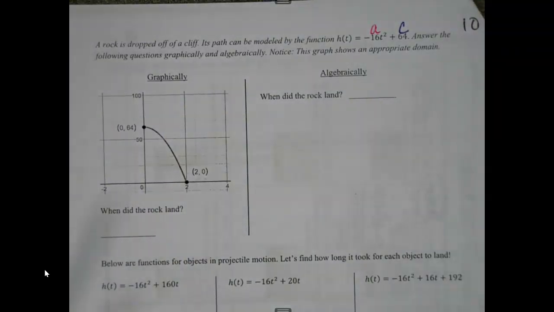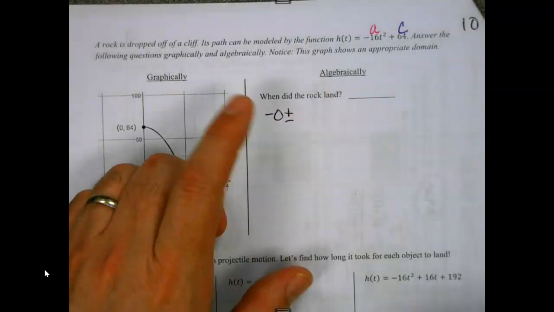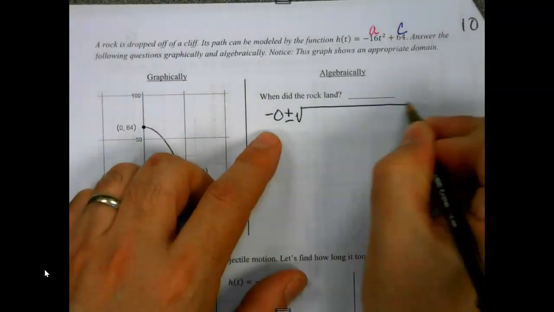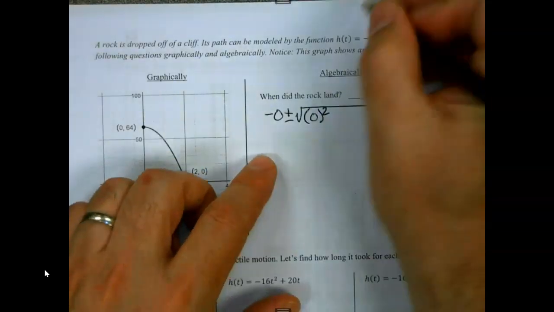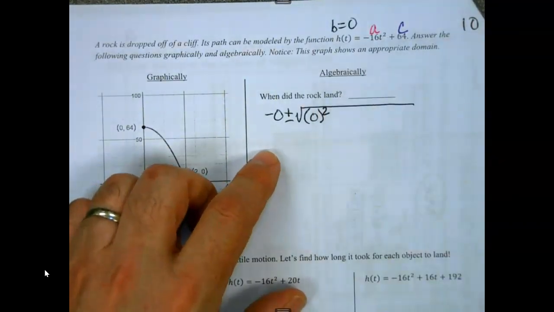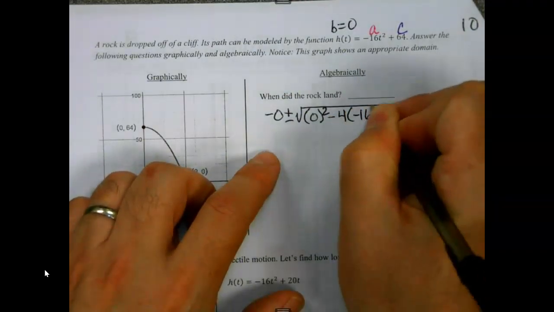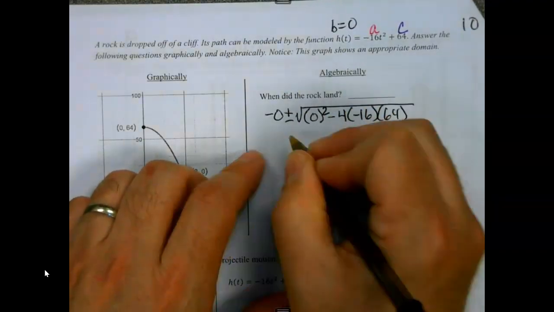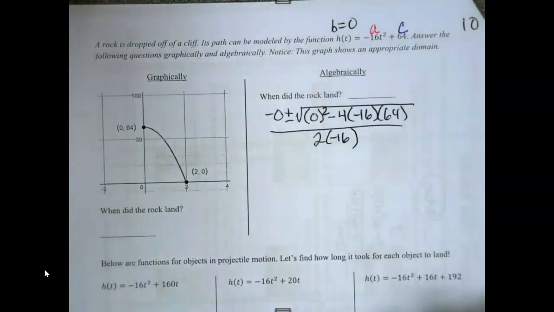So our situation with the quadratic formula from before, the opposite of B, well, there's no opposite of 0, but I'm just, again, creature of habit. B, which again, there isn't one because there is no T in the middle here. Minus 4AC all over 2A.